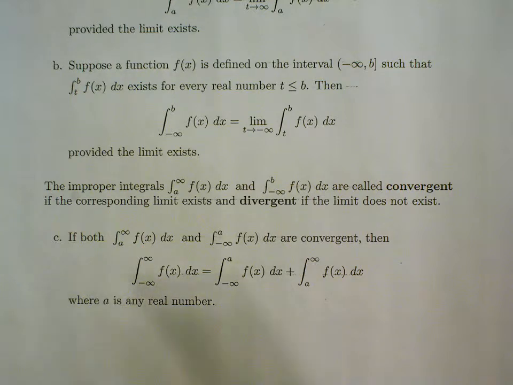If both of those are convergent, then the improper integral of f of x dx from negative infinity to infinity is equal to the sum of the other two improper integrals. And this is true for a being any real number.